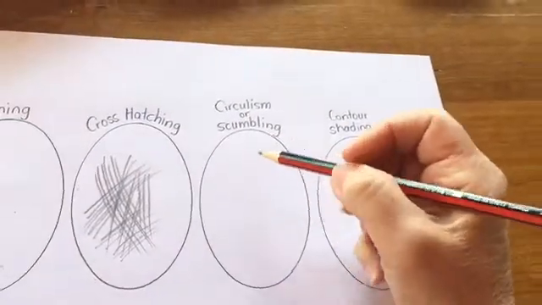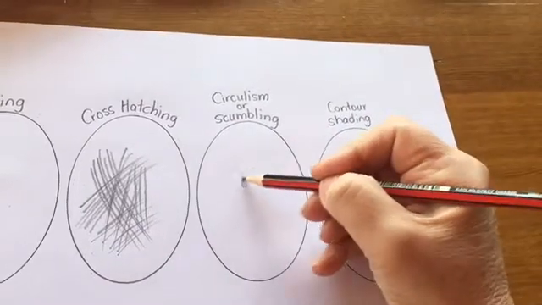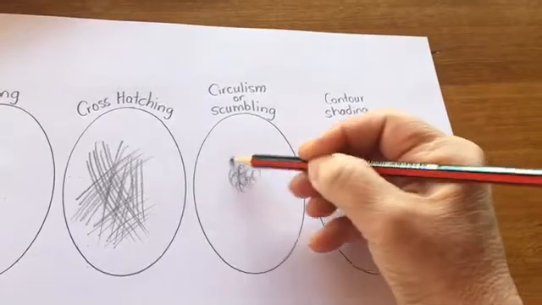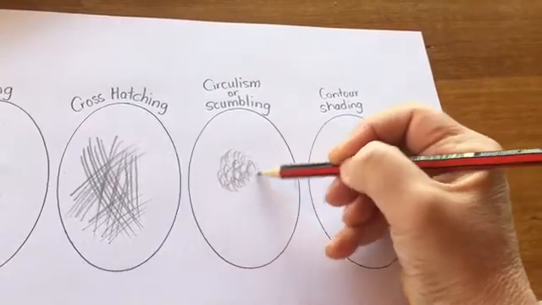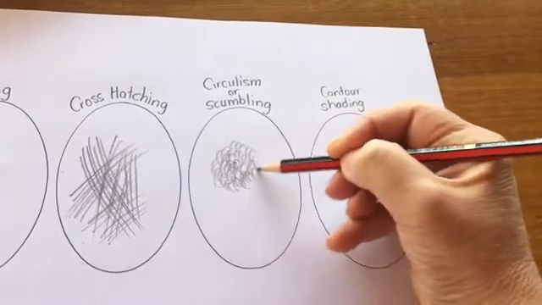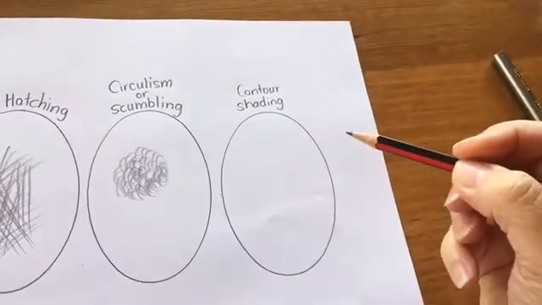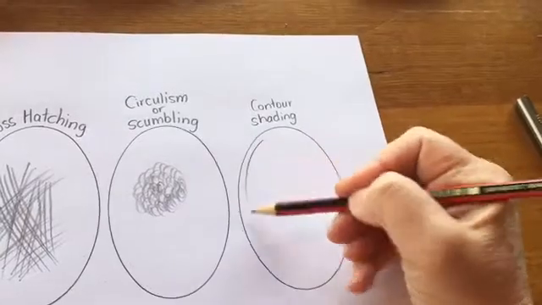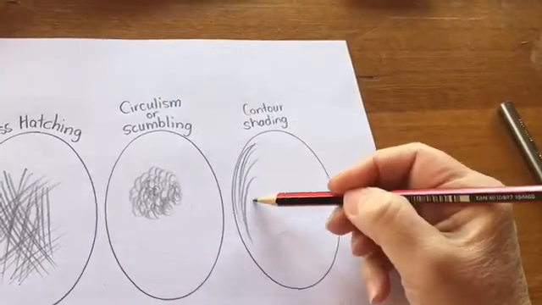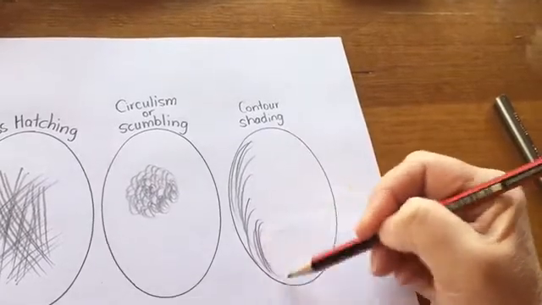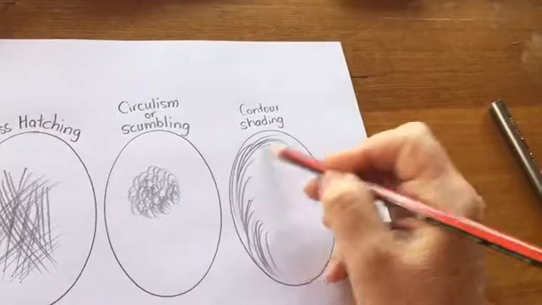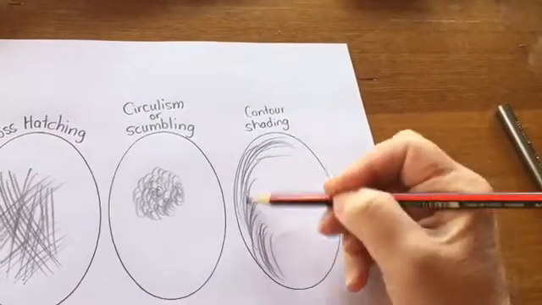There was circulism, or another word for it is scumbling, where you're doing little tiny circles, which can make a surface look bumpy, or the more you do it, it can start to make something look soft. And there's also the contour shading, where you follow the shape of something. For example, in the video, they showed you lips and an apple. Okay, so that's contour shading.